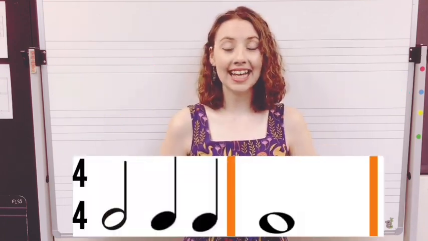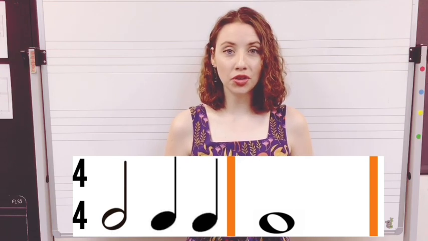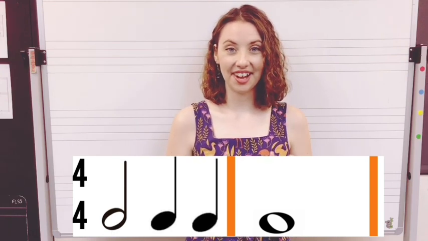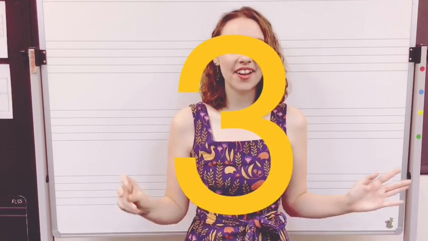Have a go at saying and clapping the rhythm below. Make sure that you are counting all of your notes for the correct amount of time. Okay, I'll count you in. Good luck. 1, 2, 3, 4.